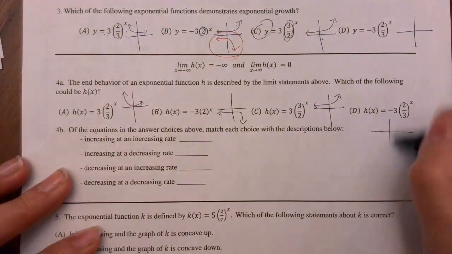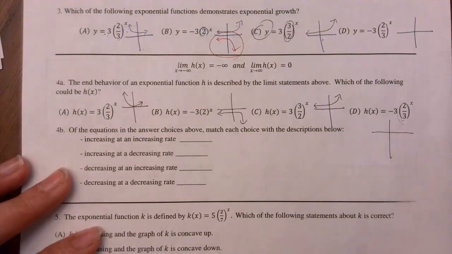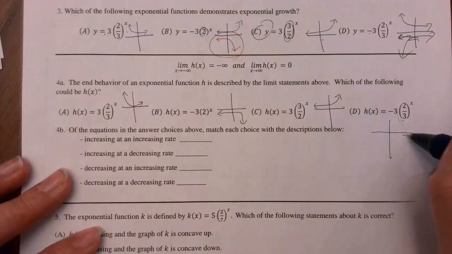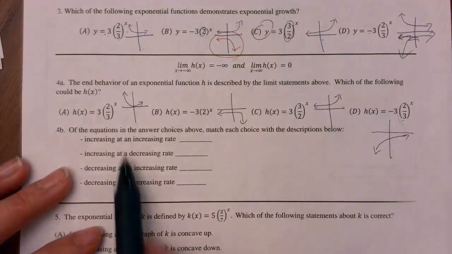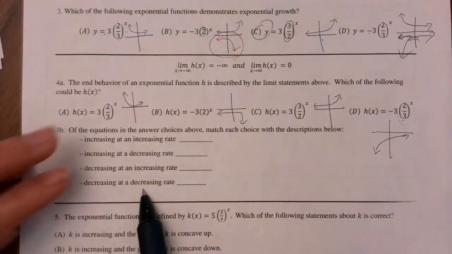I guess this one I do have to graph it now. Exponential decay, but then a is negative, so you better reflect it over. There you go. That's a graph of a d. Okay. All right. Now, the second section is asking you two things.